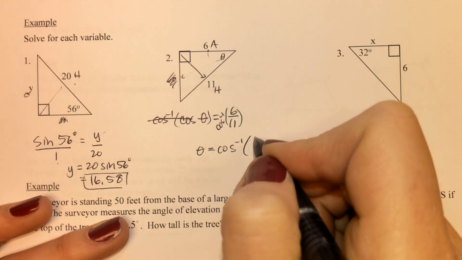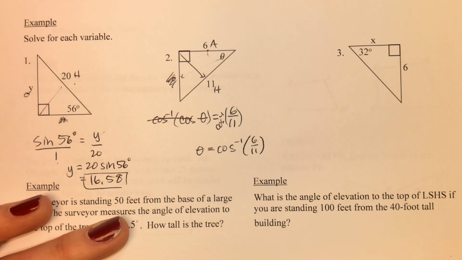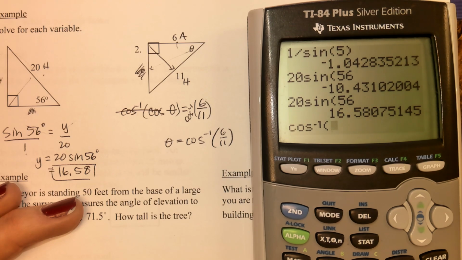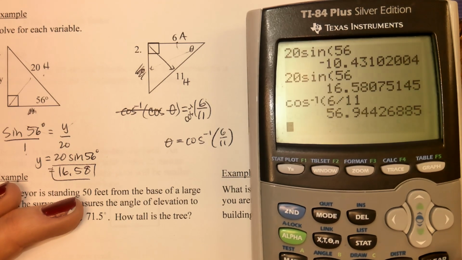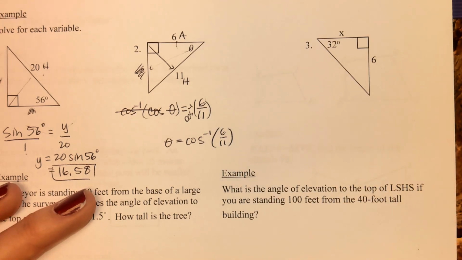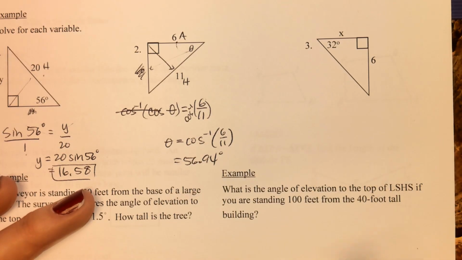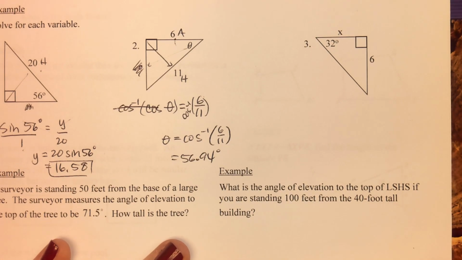And then I have inverse of 6/11. And now that is just what I get to type in my calculator. So cosine inverse 6 divided by 11, boom, 56.94. That's a degree measure, so make sure you put a degree symbol on it.